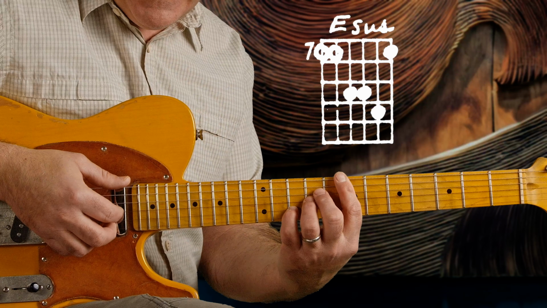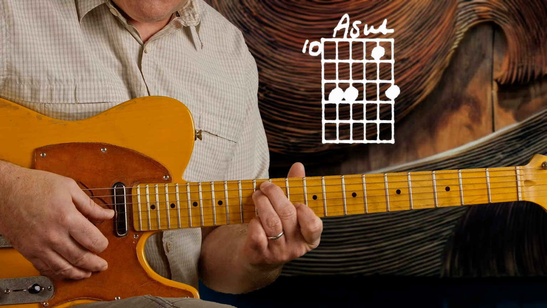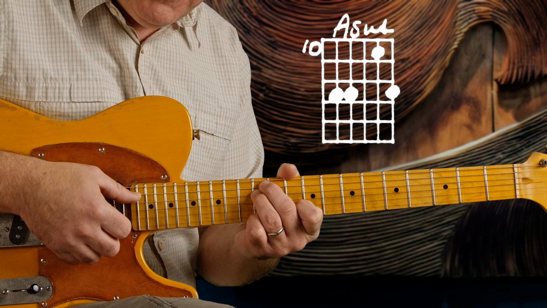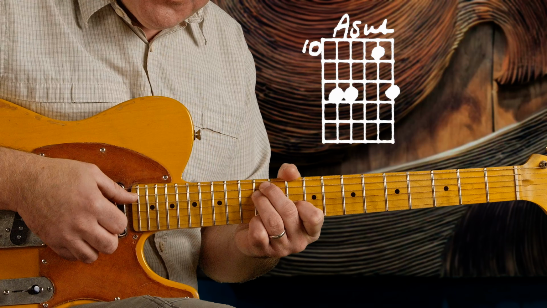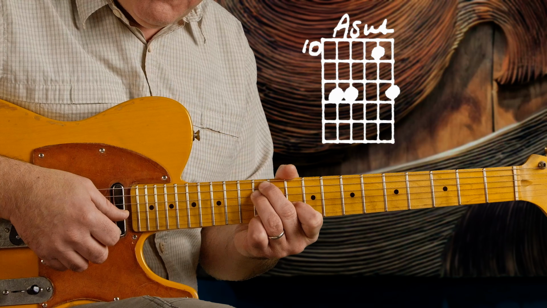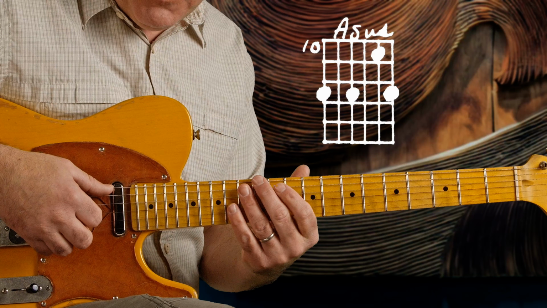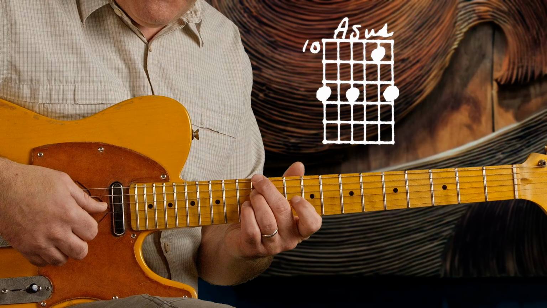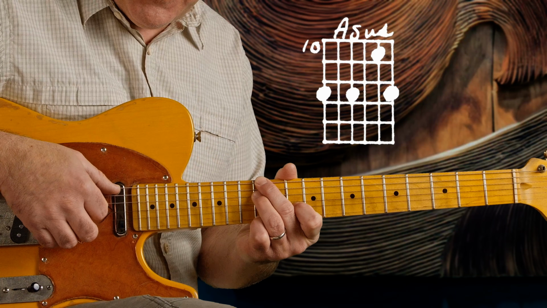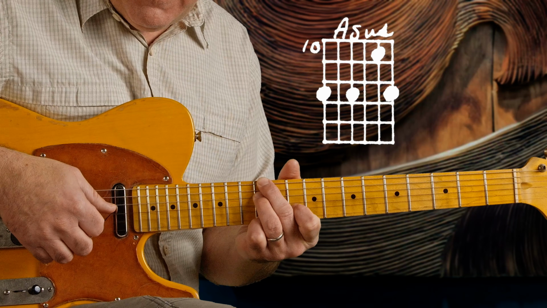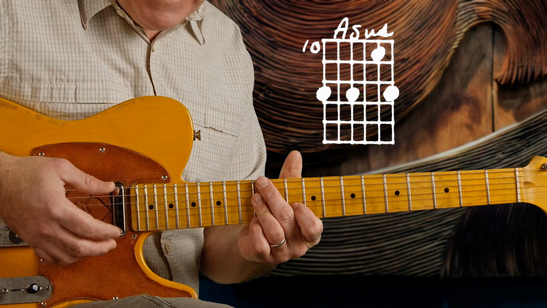A sus, again, is position number 10, so we have the root, 4, root, 5. Now we're starting to open up the voicings a little bit. He's asking us to jump and skip a string and get up there to the top 2 strings. So root, 4, root, 5. Again, position number 10, so we're on 12, so we have the 5, 4, root, 5. So we're doubling that 5 here. Good stuff.